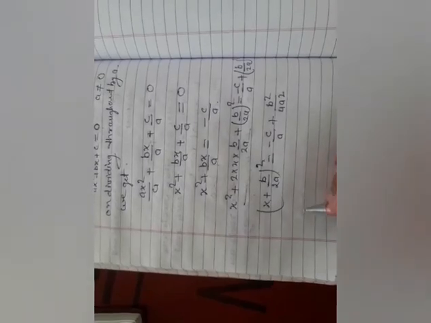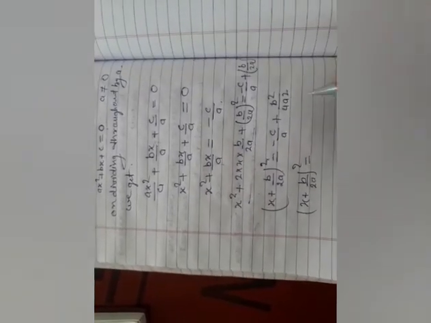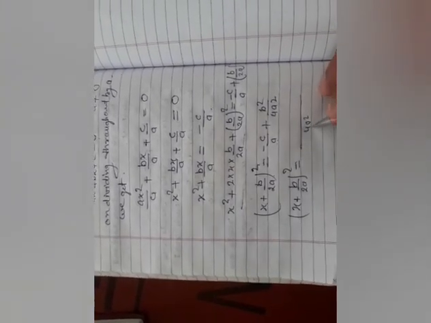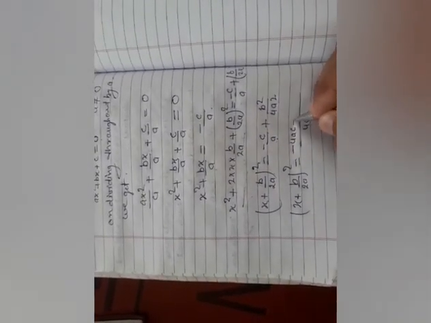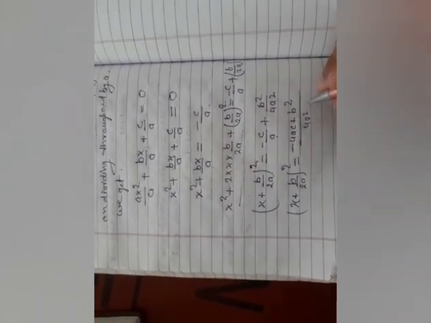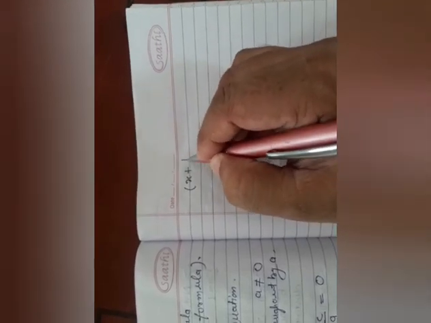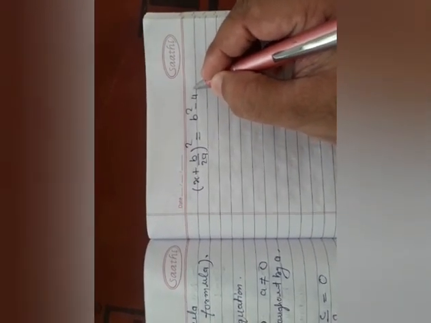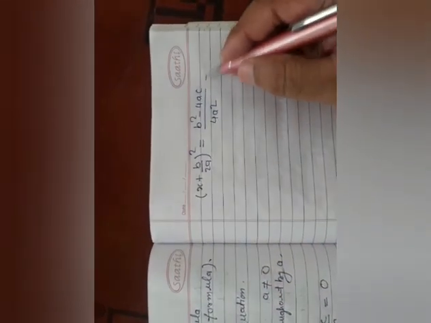Now here, taking the LCM as 4a², we get −4ac + b² over 4a². So (x + b/2a)² = (b² − 4ac)/4a². This one is clear. This one is the equation.